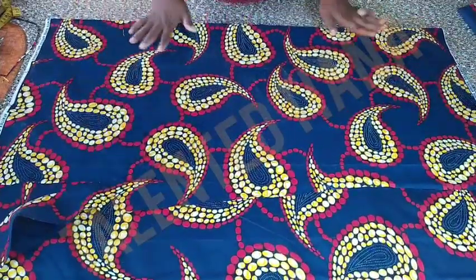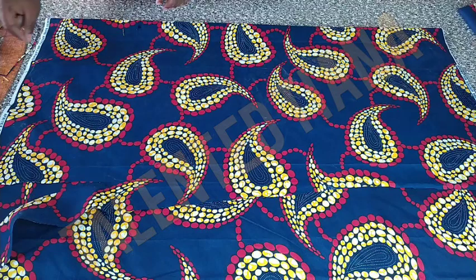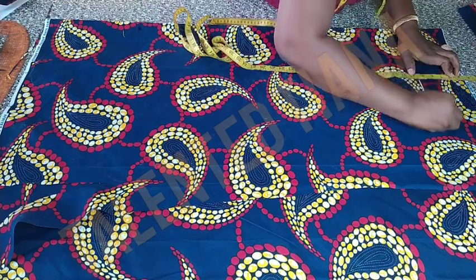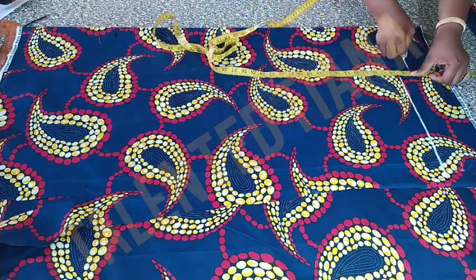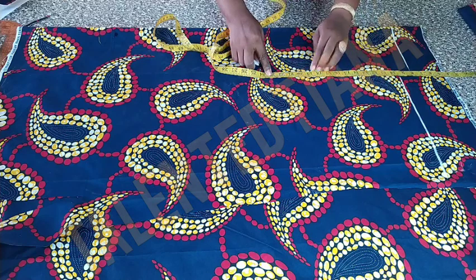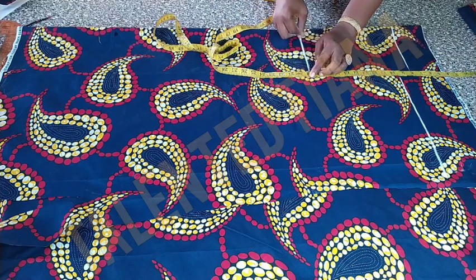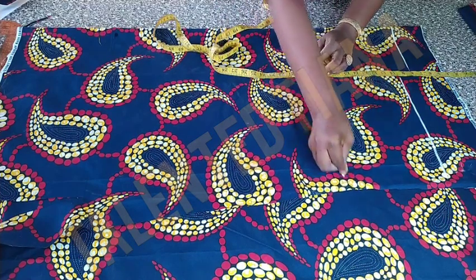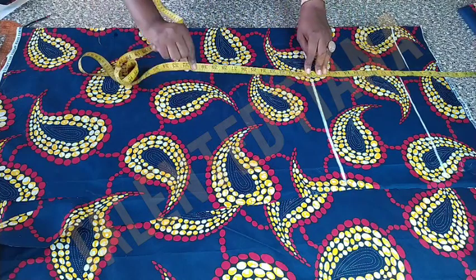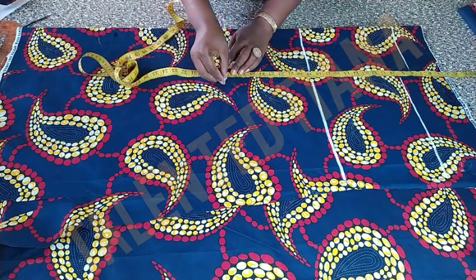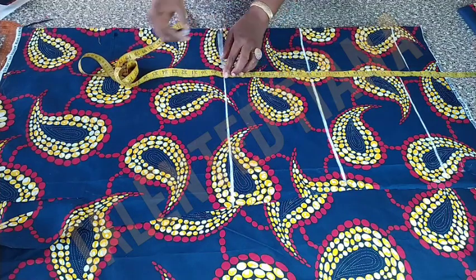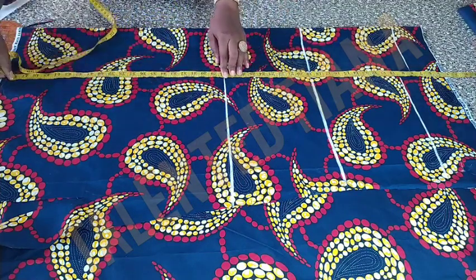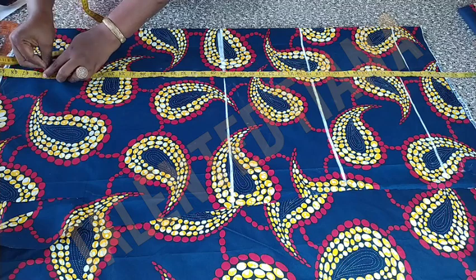So for my bold and beautiful client, I want to draft the back piece. 9 and a half, the armpits, neck, I'll have to use 8, waistline, 19, hip line, 28, length, 45.